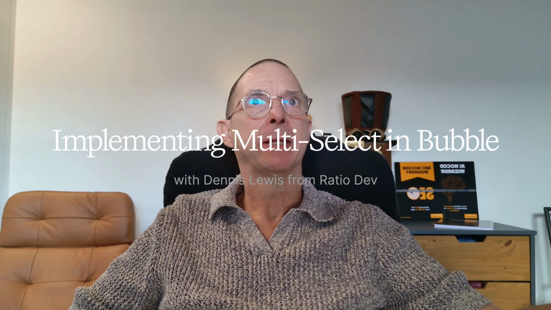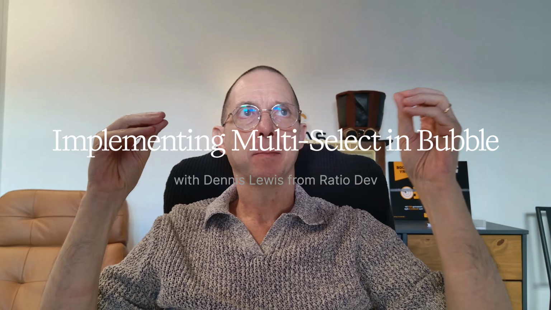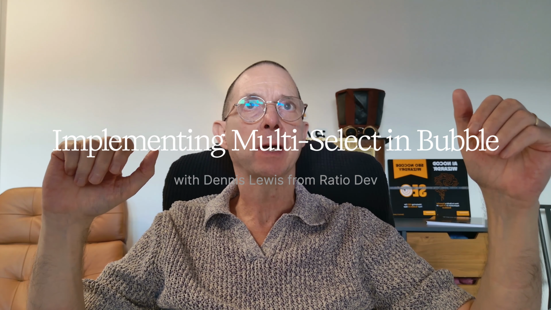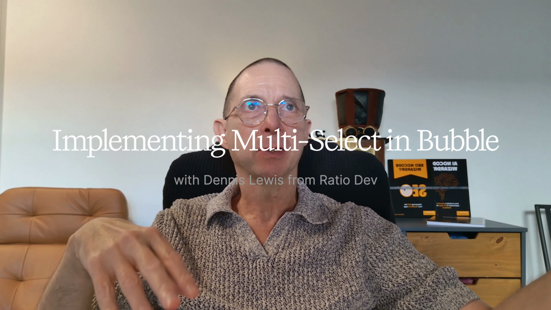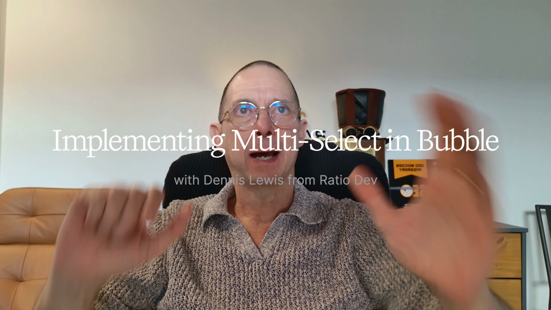Ever tried building a bulk action feature in Bubble, like deleting multiple items or updating a bunch of records at once, only to realize that your table just doesn't cooperate? Yeah, you're not alone. I'm Dennis Lewis from Ratio.dev, and after 40 years building software from IBM's secret AIX team to helping hundreds of Bubble founders scale their apps, I can tell you this. Multi-select is one of those features that looks simple, but trips up almost everyone.